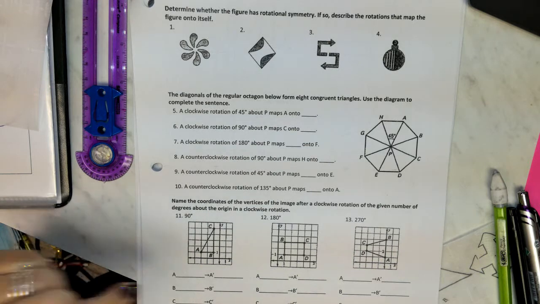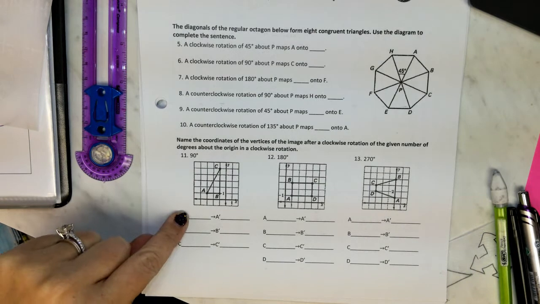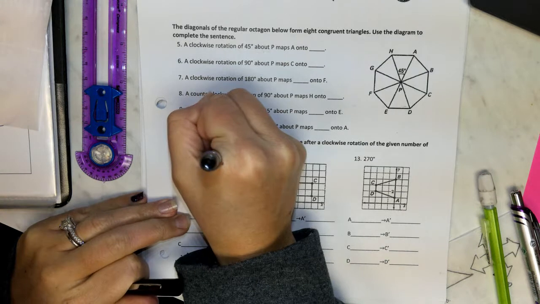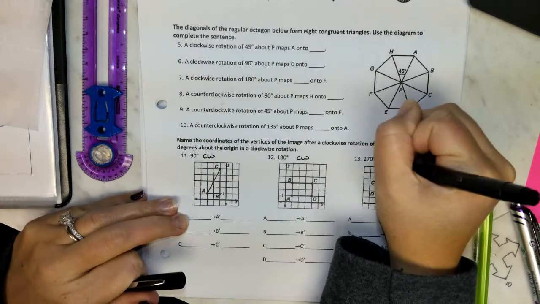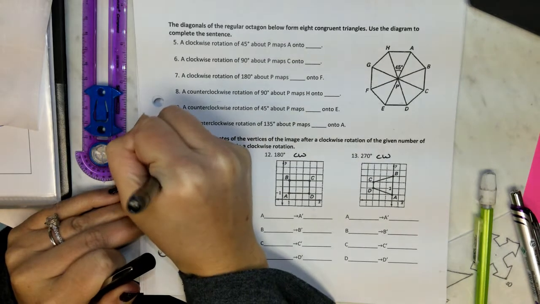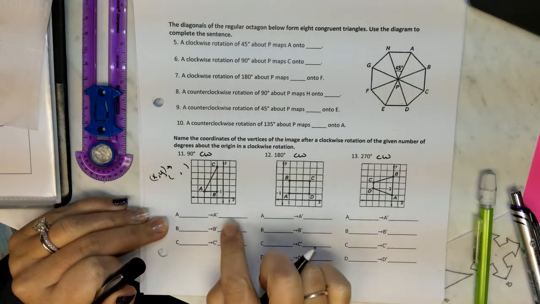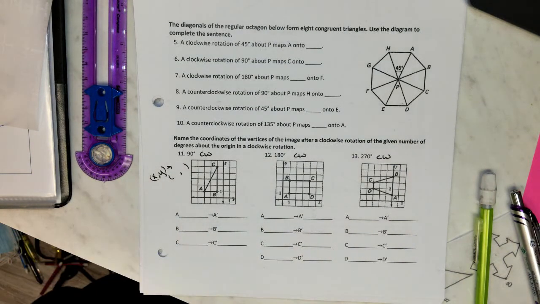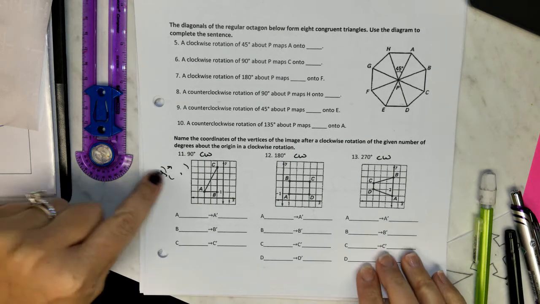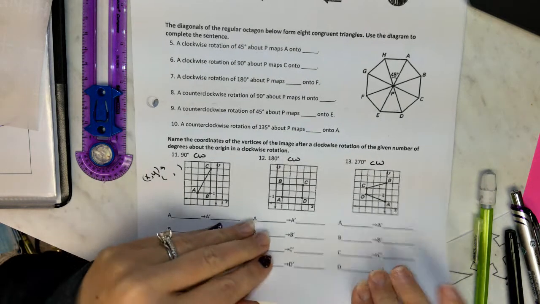11, 12, and 13, you're going to want to write out what the original point is. It says clockwise rotation. So 90 degrees clockwise, 180 degrees clockwise, 270 degrees clockwise. I would start out by writing your rule on this so that way once you have what A, B, and C are, you can use your rules to find A prime, B prime, C prime. So that's going to be using those rules, which is really important that you know how to do. You guys have had practice with this notation, so as long as you write that down, you should have no problem coming up with those new points.